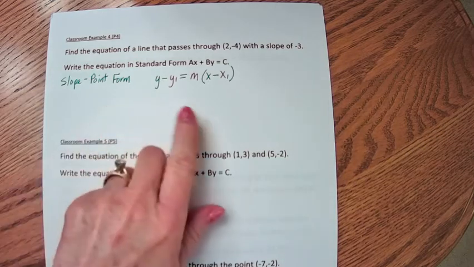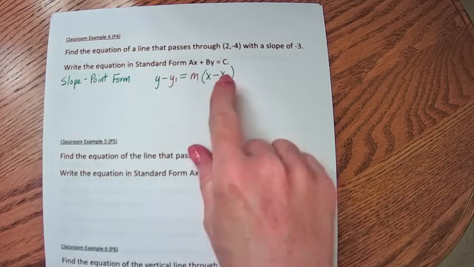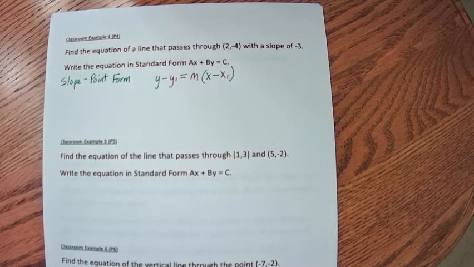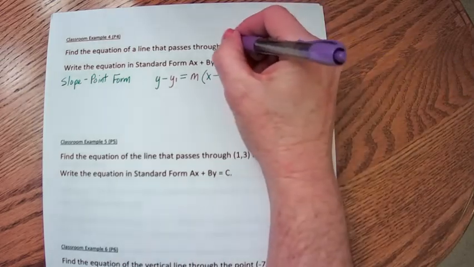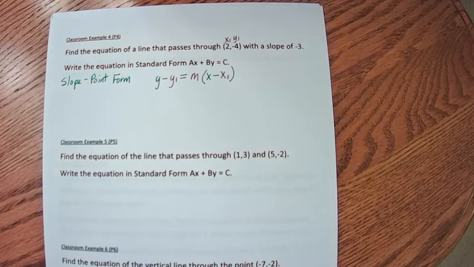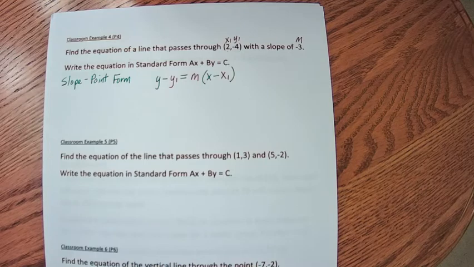This is called point-slope form because the information that you are given is a point. Here's the x value of a point, and here's the y value of the point, and you're given the slope. I know it looks a little more complicated, but it's very useful. In fact, it's the only formula you can use when you're given a slope and a point. You have no choice. So for this problem, x1 is 2, y1 is -4, and the slope is -3.